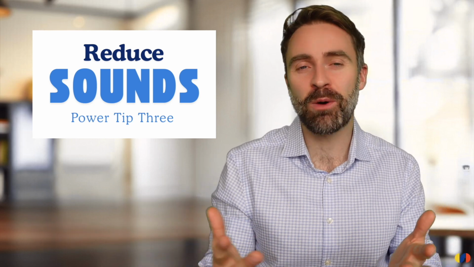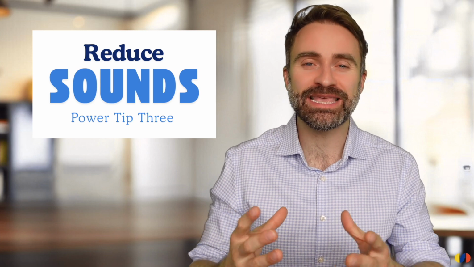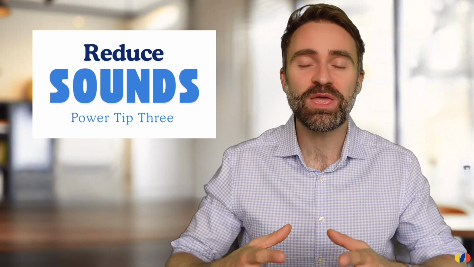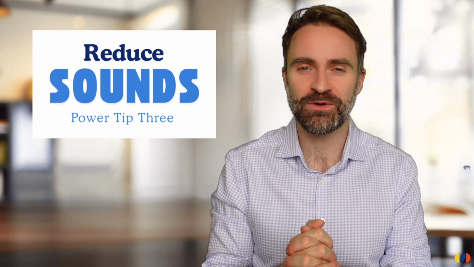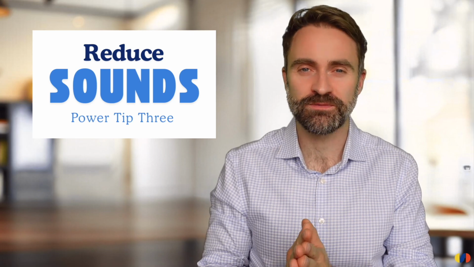Now there are lots of examples of this. The becomes the, a becomes a, for becomes f, and becomes n, of becomes of, have becomes have. Now reducing these sounds means it's quicker and easier for us to say these words and therefore improves our spoken English fluency. Here's a chance to practice. Say these phrases using weak forms.